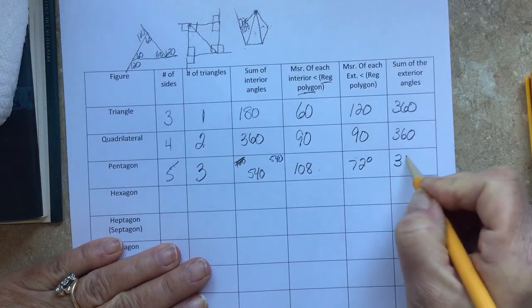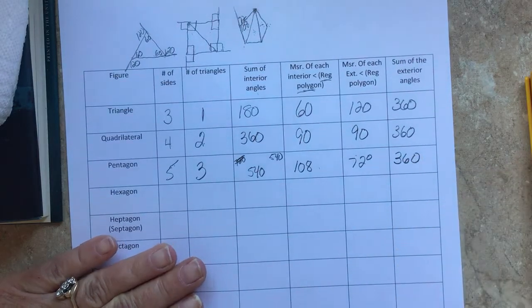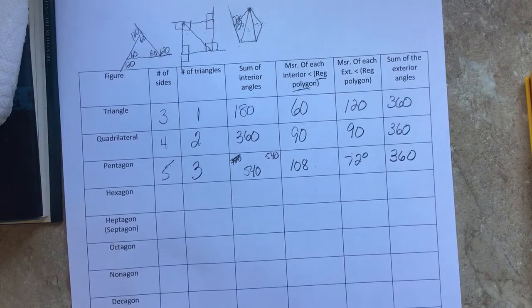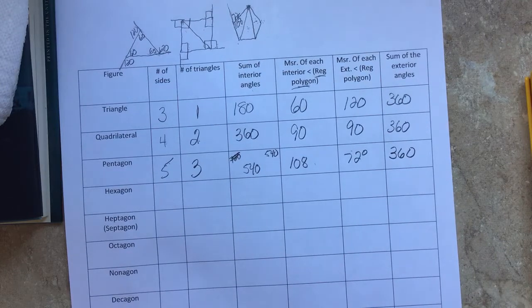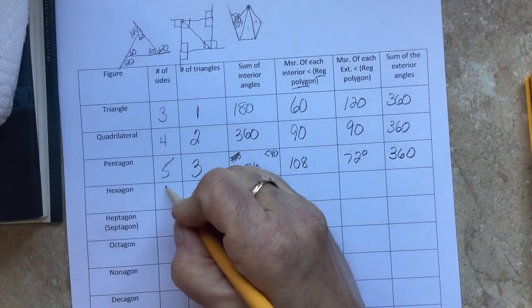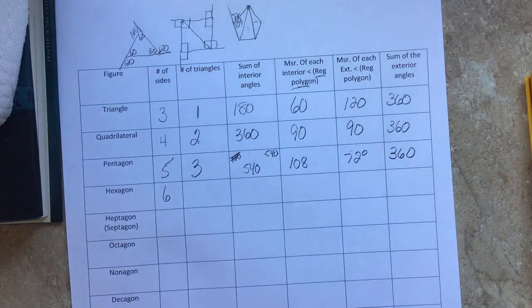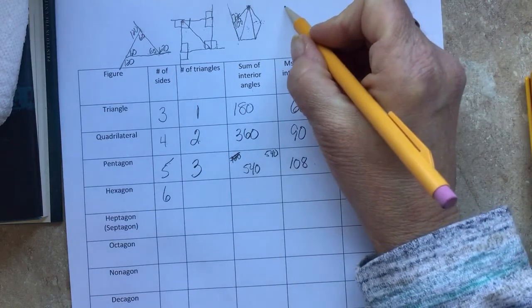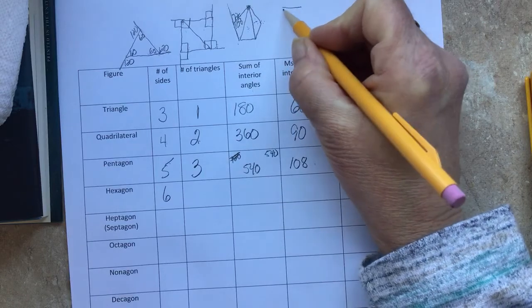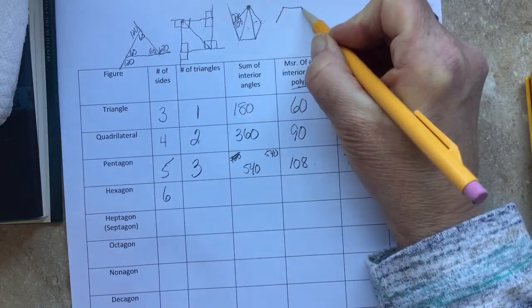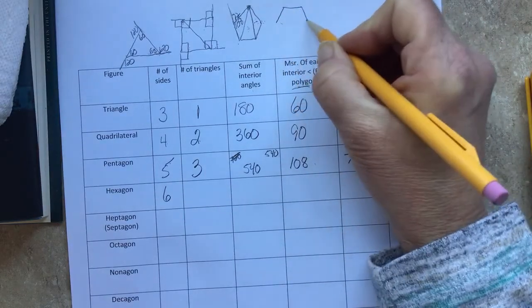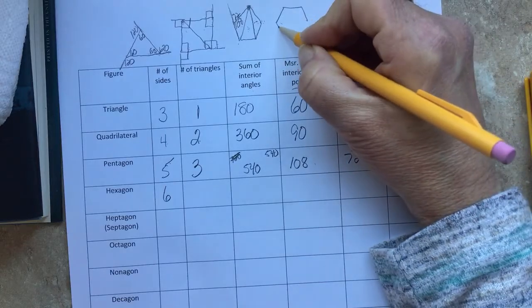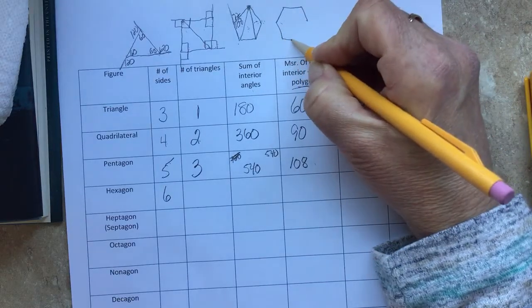360 again. So what do you think is going on here? All right, let's see what happens with the next one. A hexagon has 6 sides. How many triangles do you suppose it would have? All right, to draw a hexagon, I'm going to do 2 isosceles trapezoids. I'm not going to make that line, though. Okay, and then here's another one.